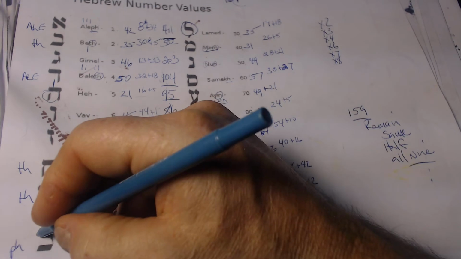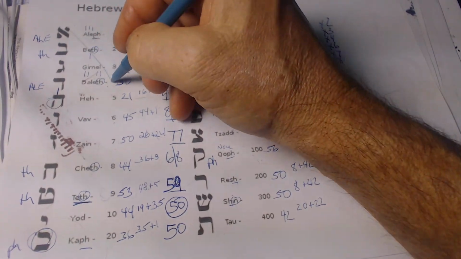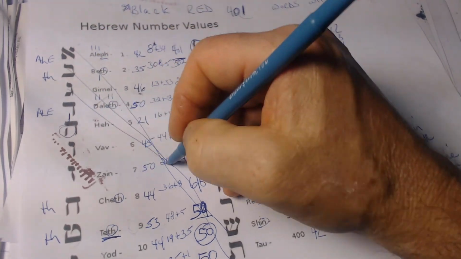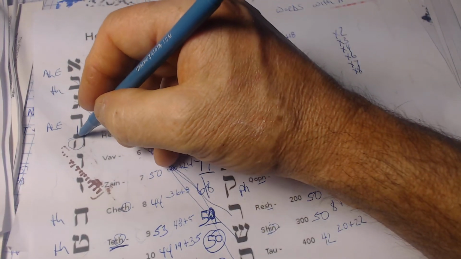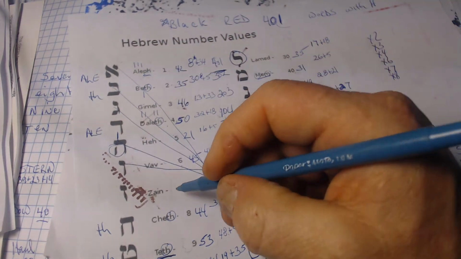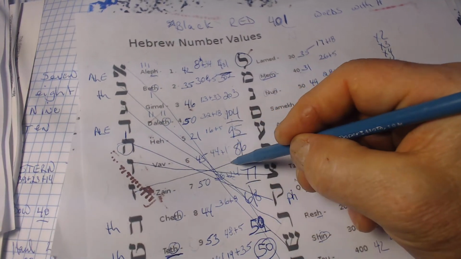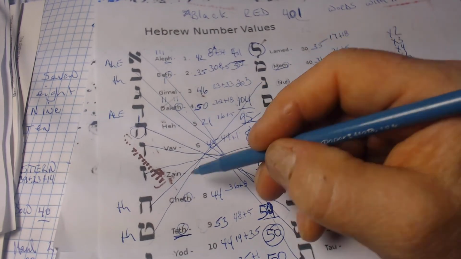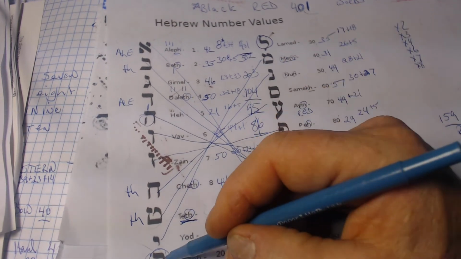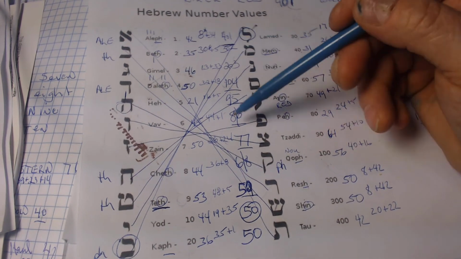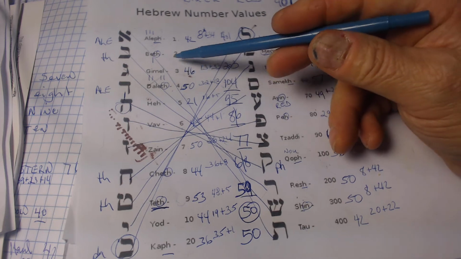This one and this one come together. This one and this one come together, and this one and this one come together. You have Aleph Tav, you have Shin Beth.